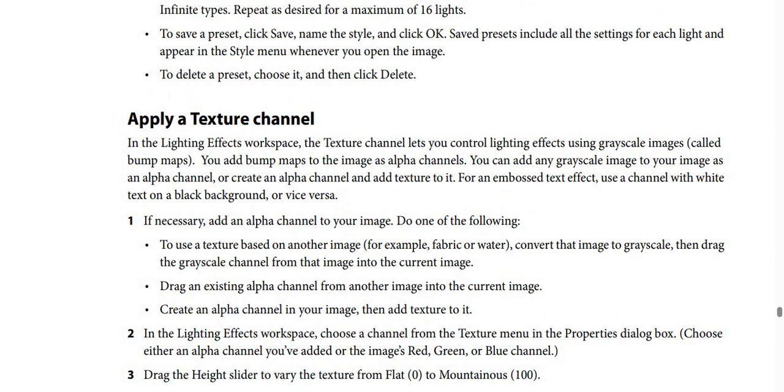Step number 1. If necessary, you can add an alpha channel to your image in one of the following ways. To use a texture based on another image, for example fabric or water, convert that image to grayscale, then drag the grayscale channel from that image into the current image. Or drag an existing alpha channel from another image into the current image. Or you can create an alpha channel in your image, then add texture to it.